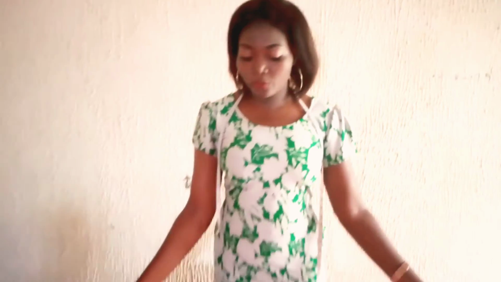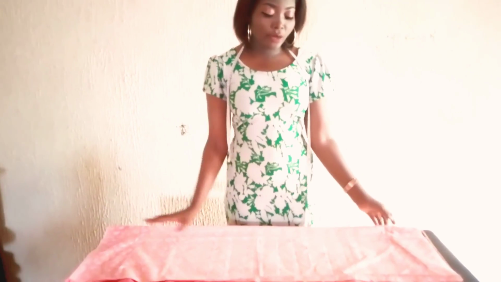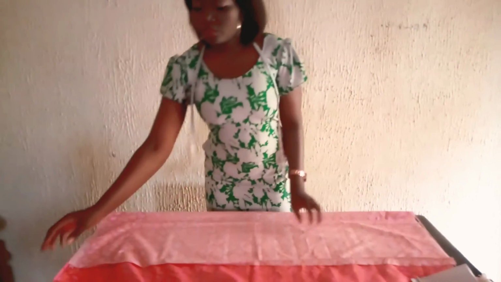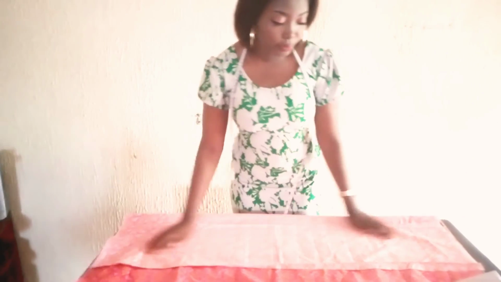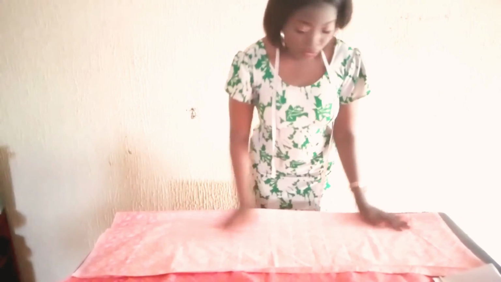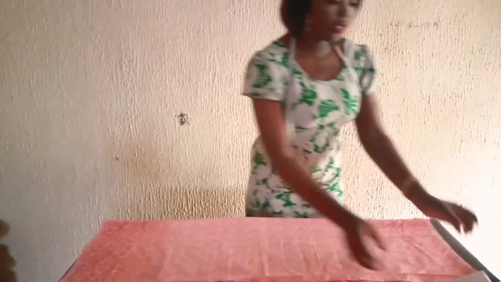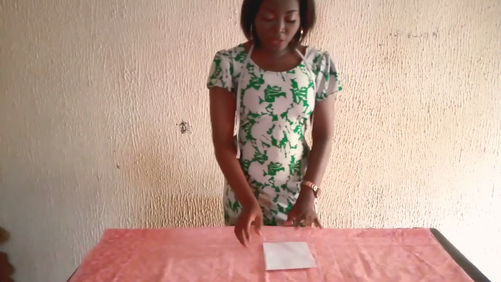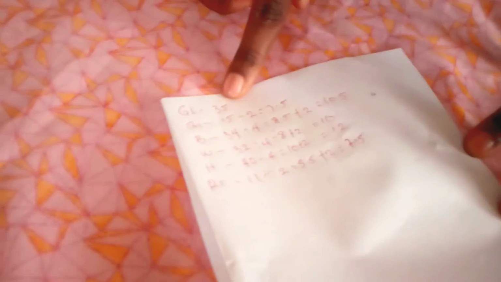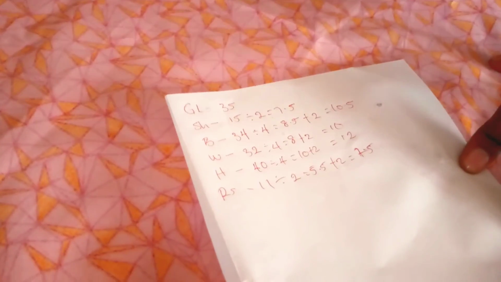So we'll start by folding our fabrics. Now, you won't fold your fabrics into two equal parts, no. You're going to fold your fabric a bit, just enough for the measurements you're using. So today, here we have the measurements we're using. Gown length is 35 inches. We're going to add 2 inches to 35 inches for folding.